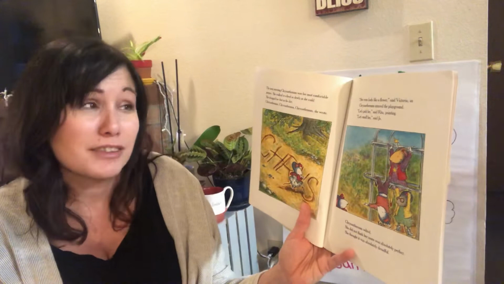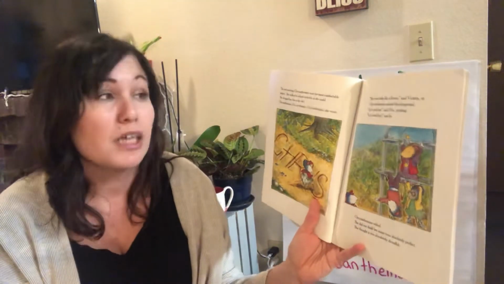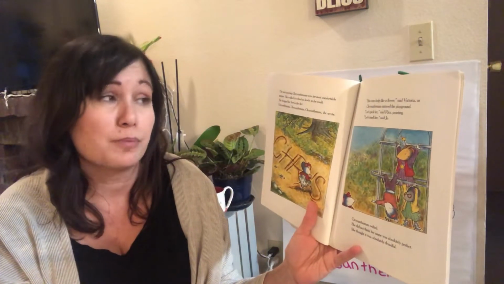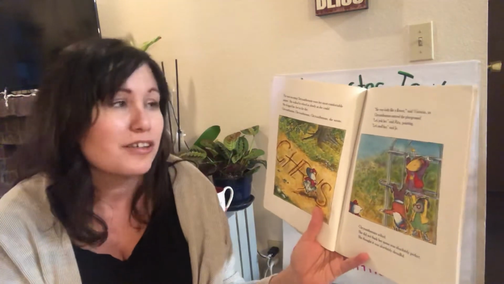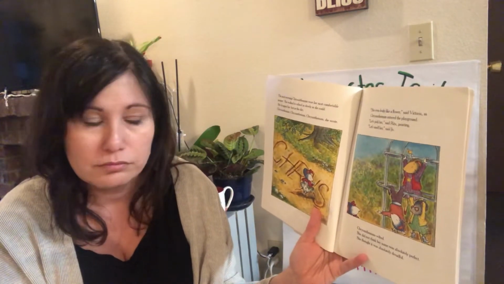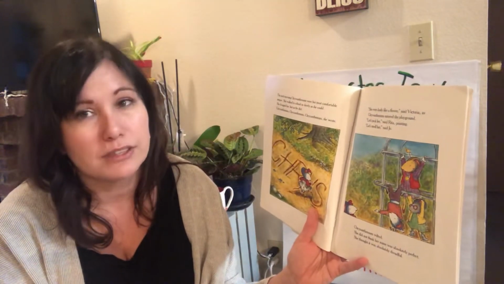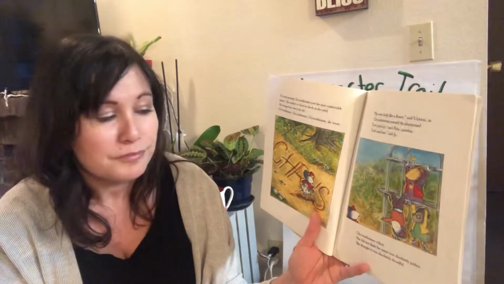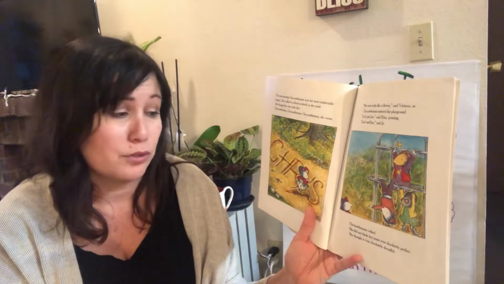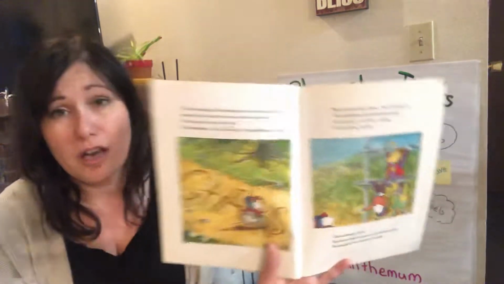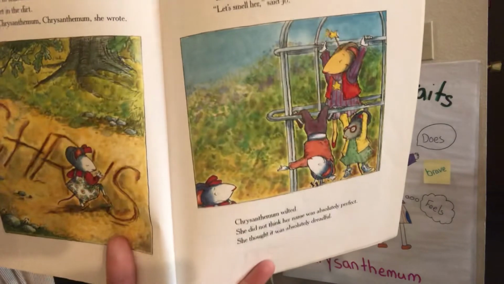"She even looks like a flower," said Victoria as Chrysanthemum entered the playground. "Let's pick her," said Rita, pointing. "Let's smell her," said Joe. Chrysanthemum wilted. She did not think her name was absolutely perfect. She thought it was absolutely dreadful.